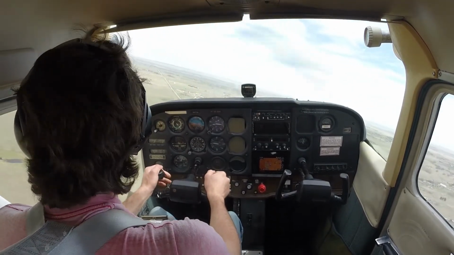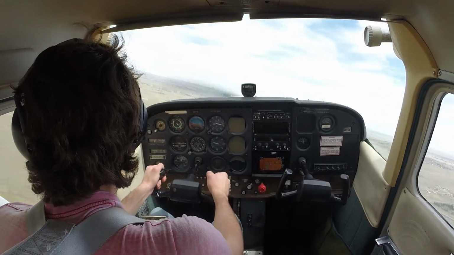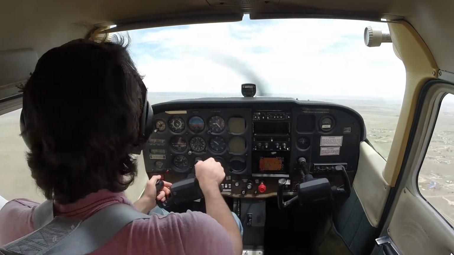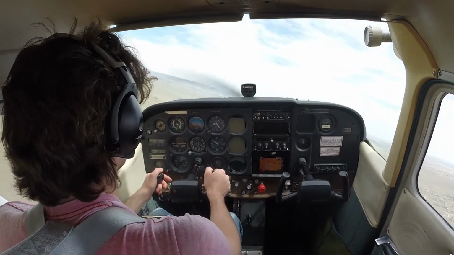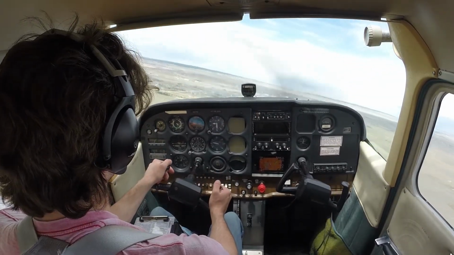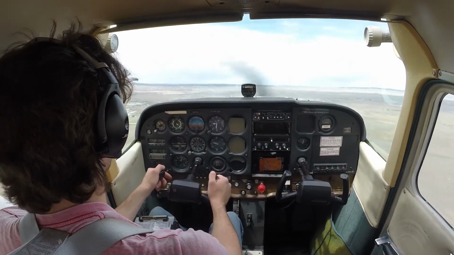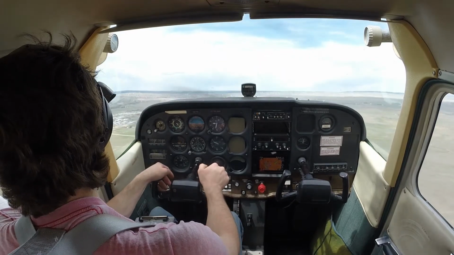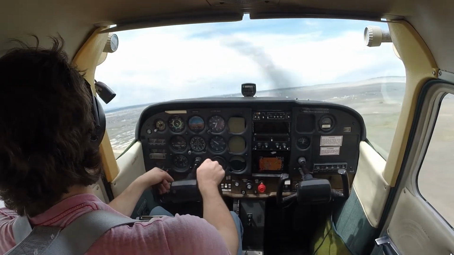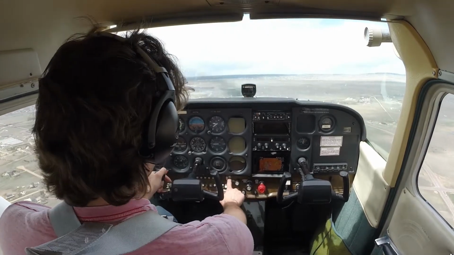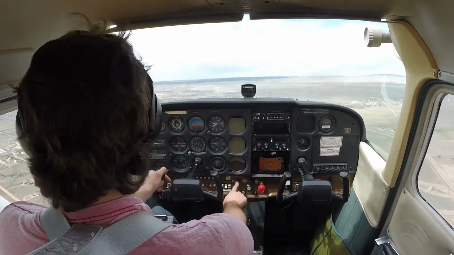Meadow Lake traffic, 62740 is making a left crosswind for runway 15, full stop Meadow Lake. We'll make it our last one. And we'll make it another soft field because that's my favorite. Landing lights on. Carb heat will turn on here in a second.